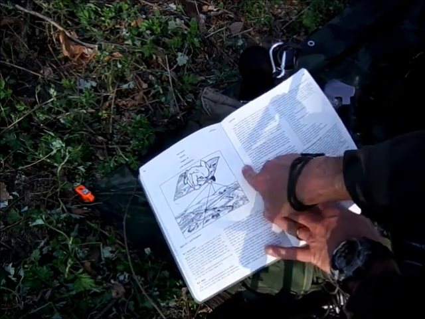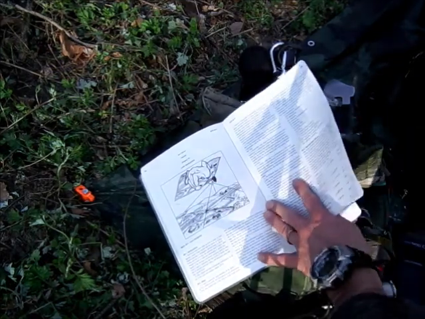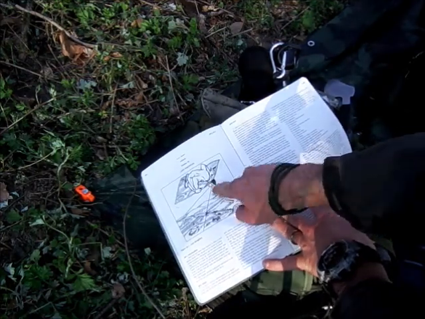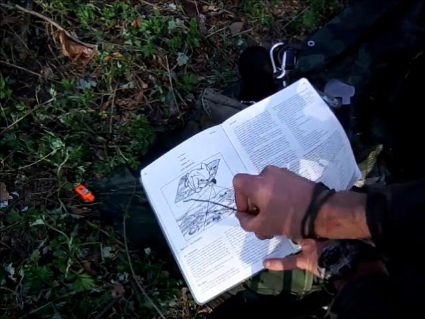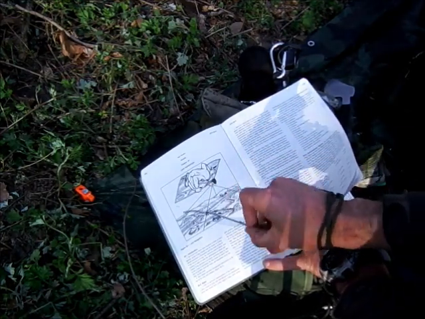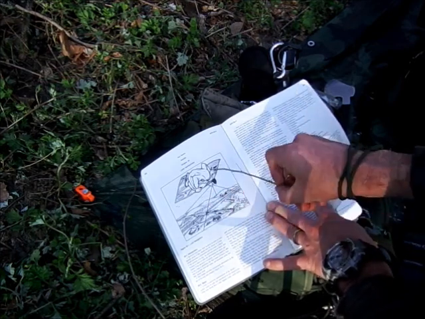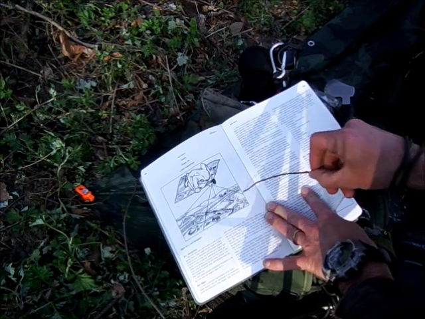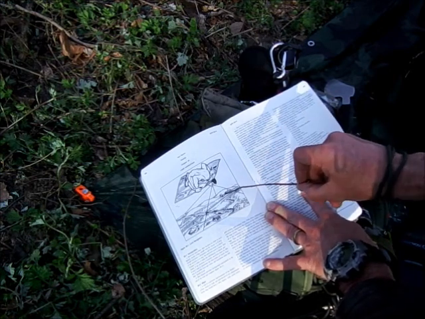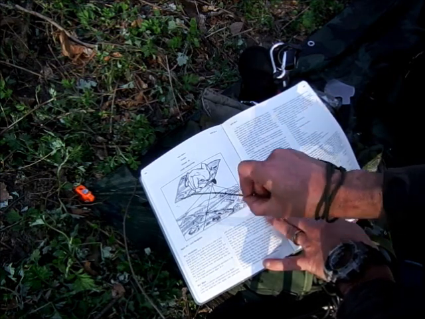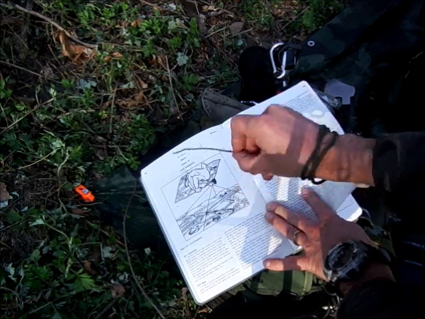You can see the map is basic. Let me get a pointer. Sorry, my fat finger. Yeah, the map is a representation of all that's on the ground. See there, the hill. Basically you're looking at the map, and you're looking at the ground. You've got the built-up areas right there. You've got the hill. See the hill in the contour lines.